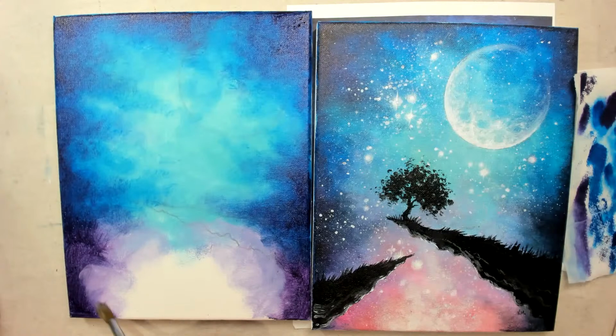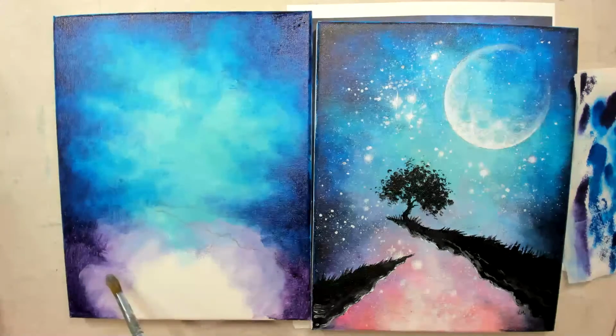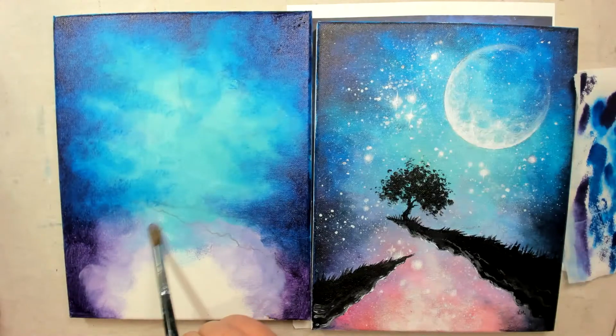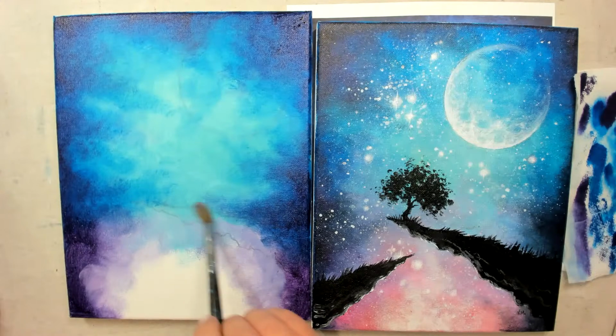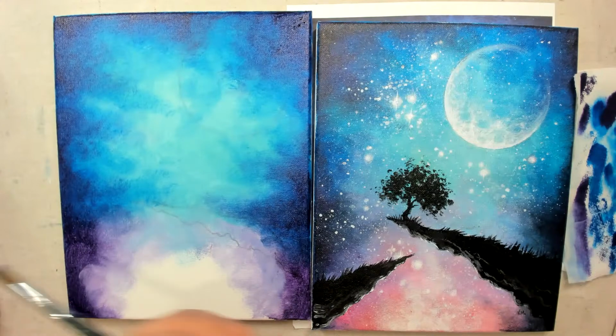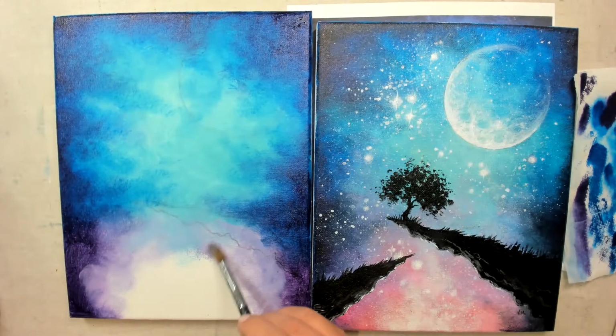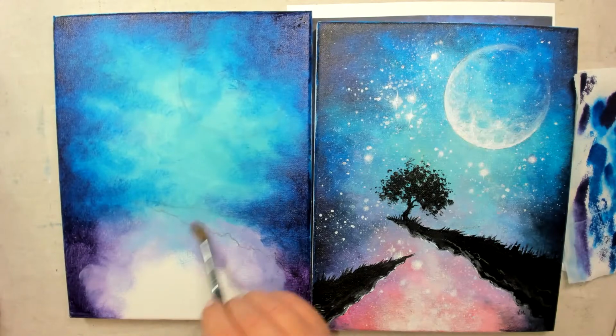So we'll dry brush it towards the inside first, and then I'll dry brush it towards the outside. You might even add a bit more purple. I don't think that was exactly enough. I think I could use a little more here.